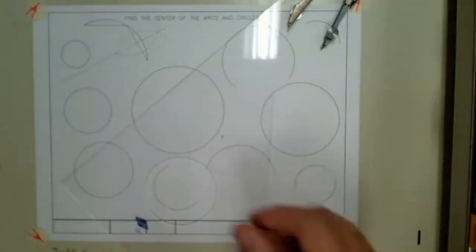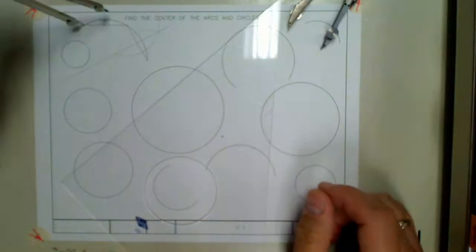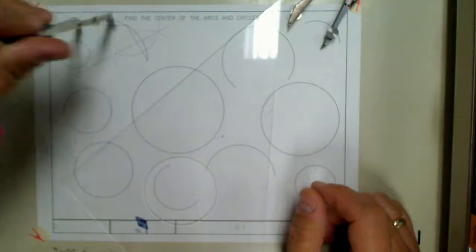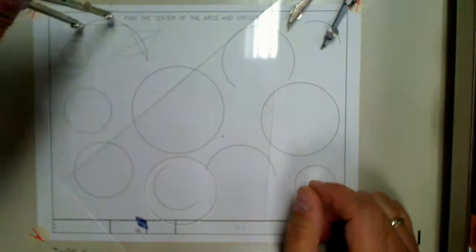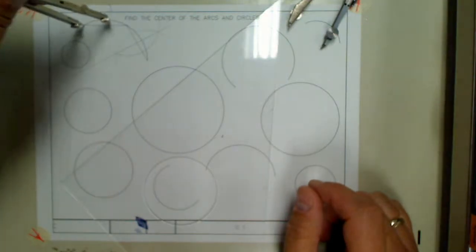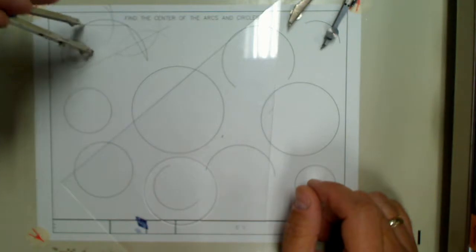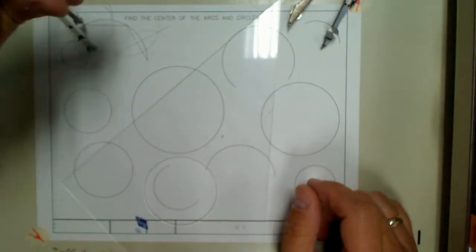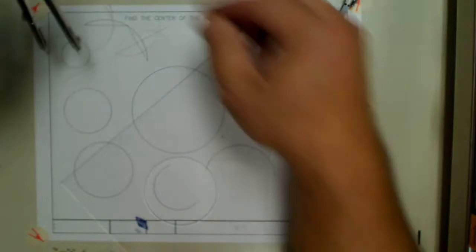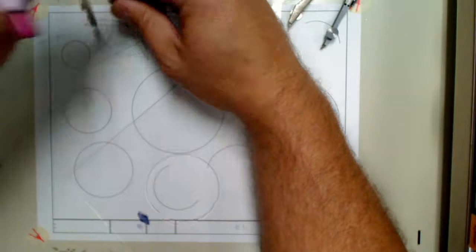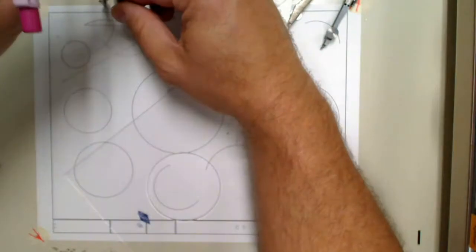Do the same thing here. Strike your arc from the other side. Oops, I'm going off my paper. So I'll just get it in just a little bit. Sorry if it goes off your paper, it'll be alright. Anyway, get this to work. Mark that there, mark that there.